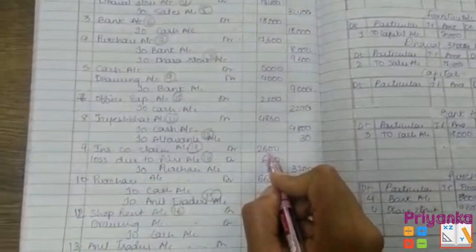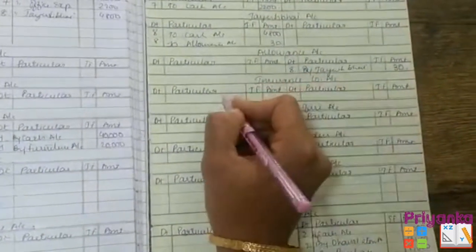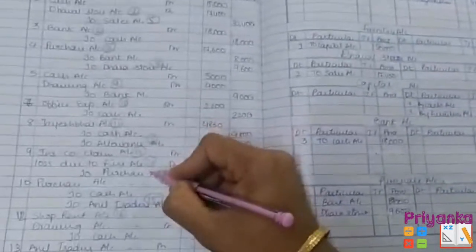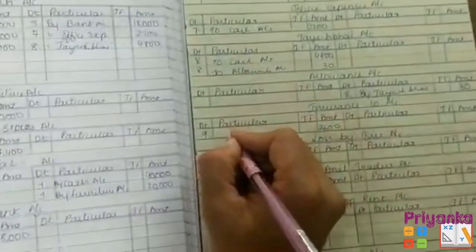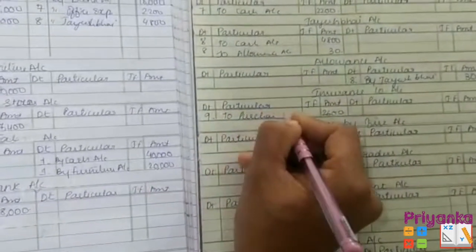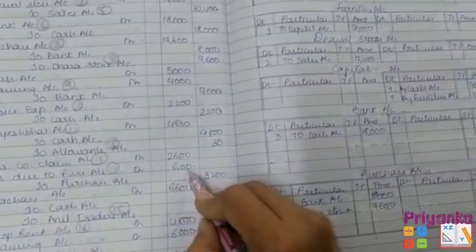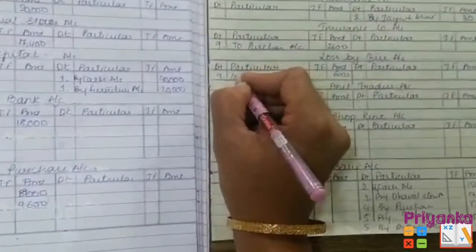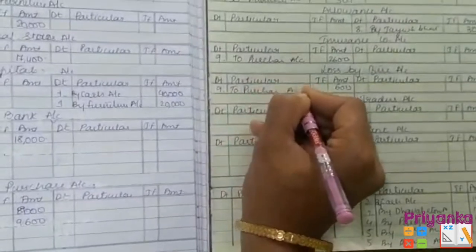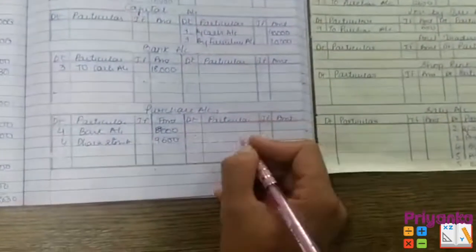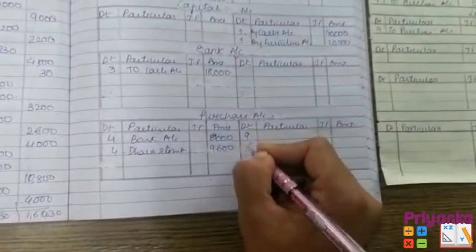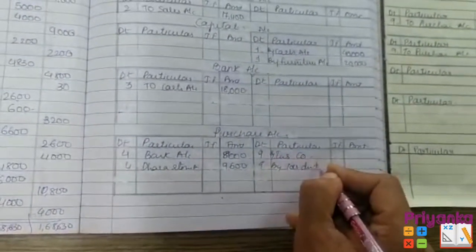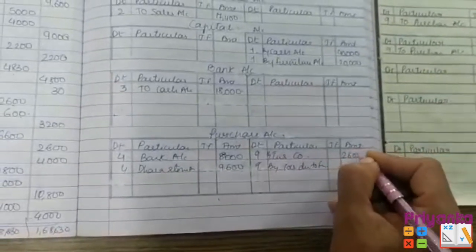Next, insurance company claim with the 2,600. So here is the insurance company account. Come to the debit side with the amount 2,600 and write down the date 9, but we'll write down the opposite account, that is purchase account. Loss due to fire with the 600 on the debit side. 600 loss due to fire, but the opposite name is purchase account. Now we'll go to the purchase account. On the credit side, we'll write both of them, by insurance company and by loss due to fire, 2,600 and 600.